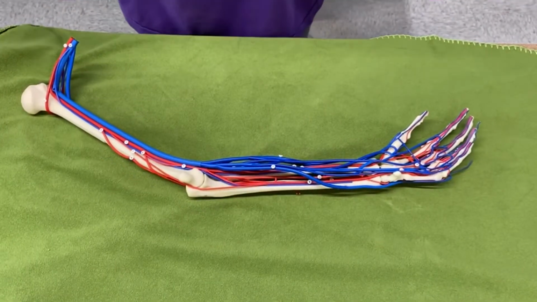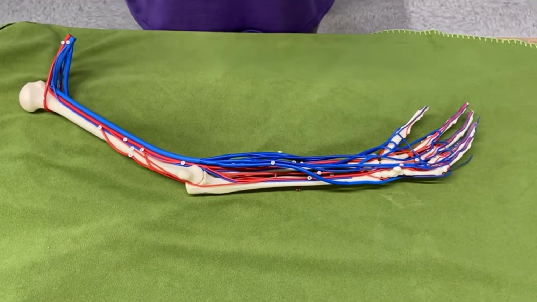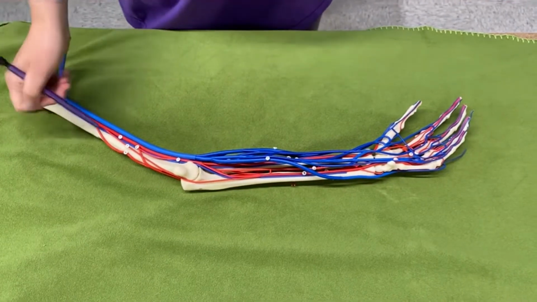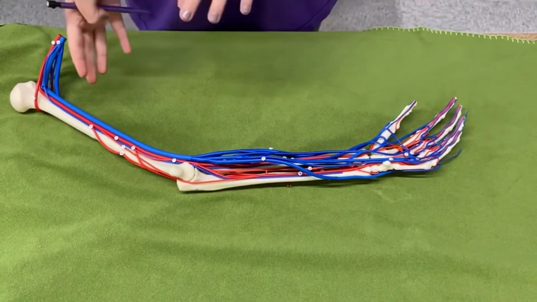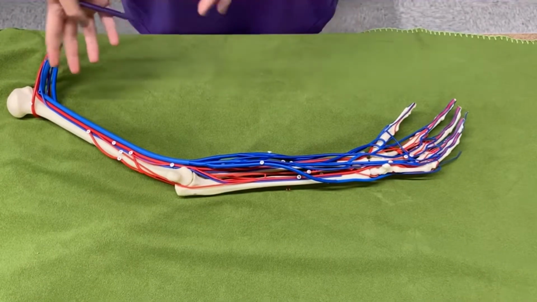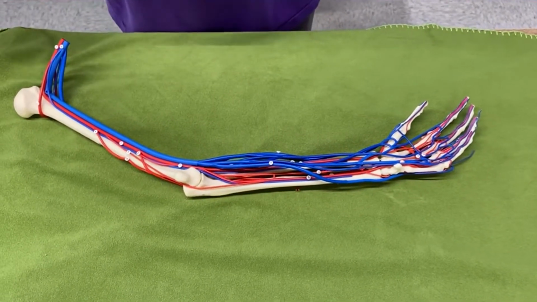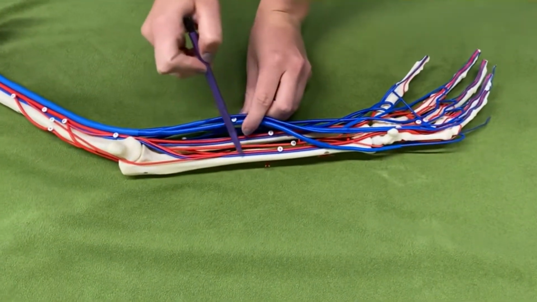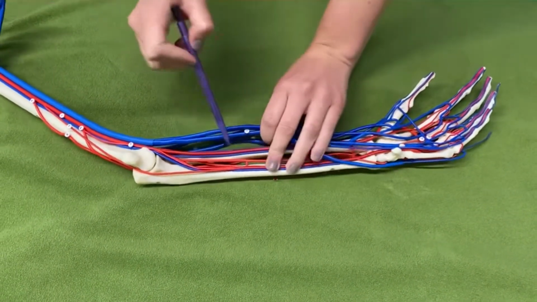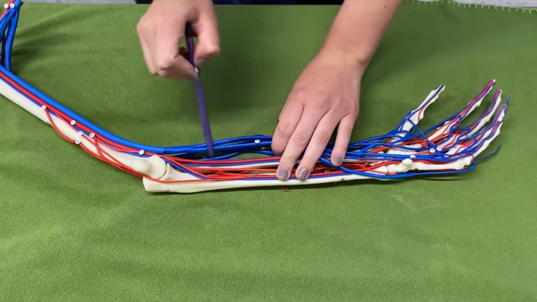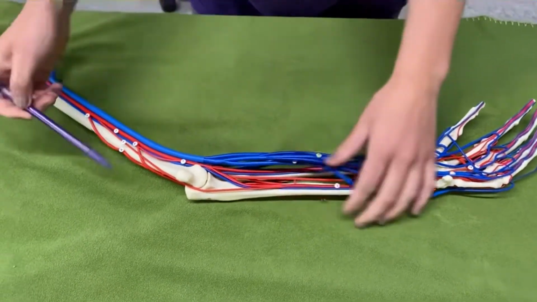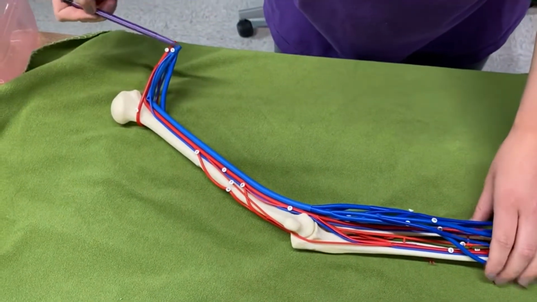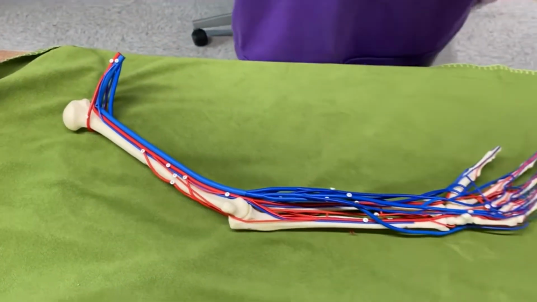So now we're gonna move on to the veins, and we're gonna start off with the deep veins. There are deep and superficial veins when there are only deep arteries. So we're gonna start off with the deep veins because they are similarly named to the arteries that they run along. So starting down here, we have the ulnar vein, and then along the radius, we have the radial vein. And then those come together into the brachial vein, and then go up into the axillary vein. So those are the deep veins.